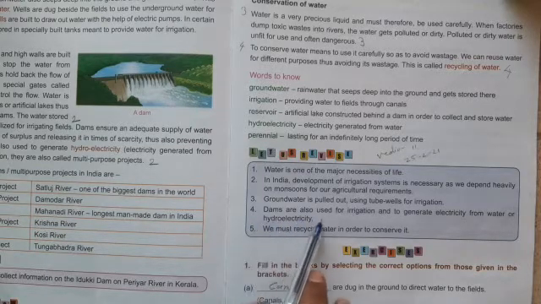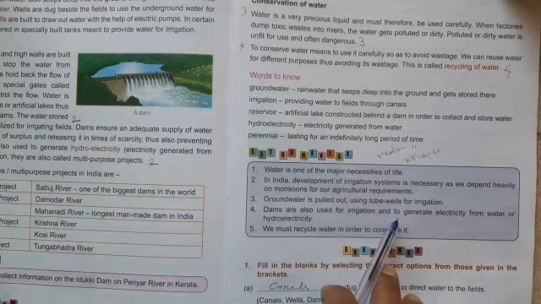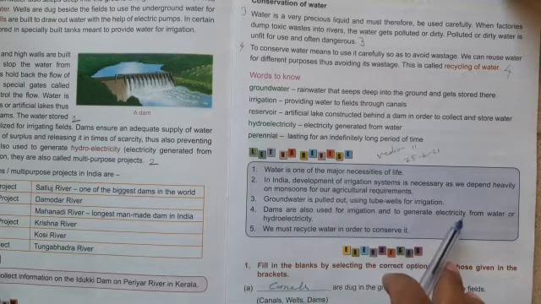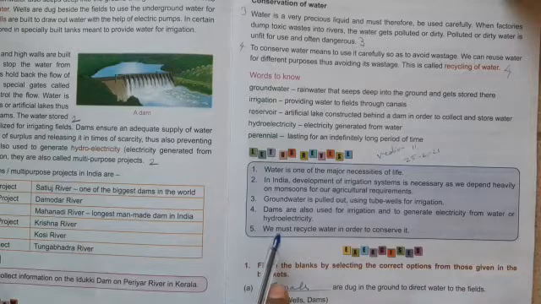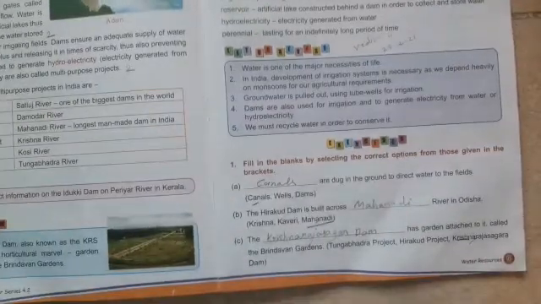4. Dams are also used for irrigation and to generate electricity from water, or hydroelectricity. 5. We must recycle water in order to conserve it.